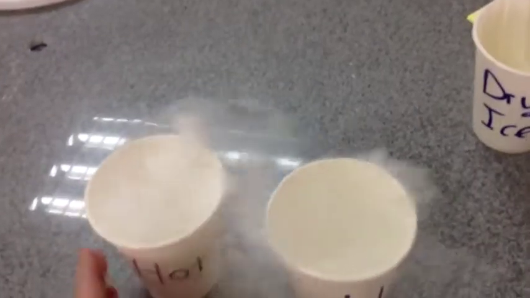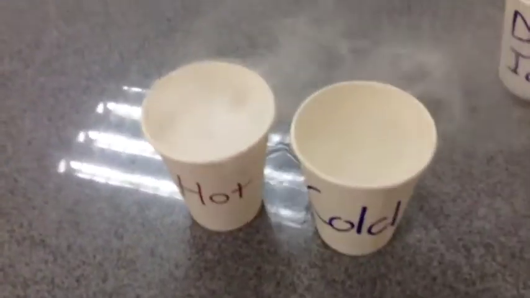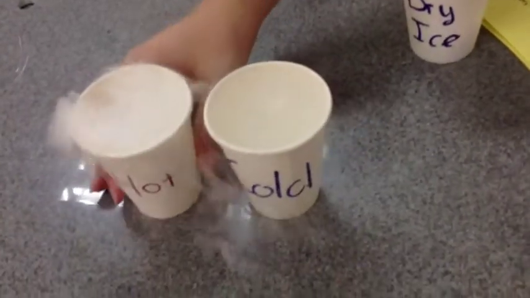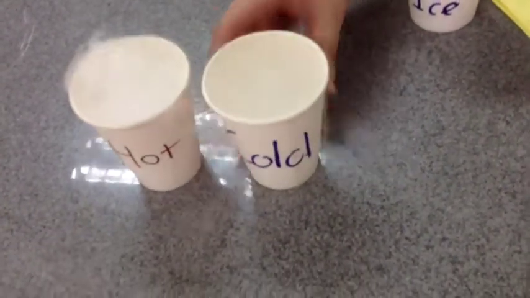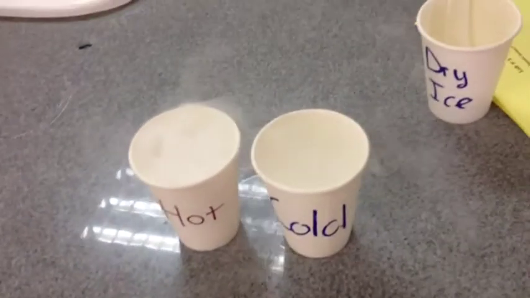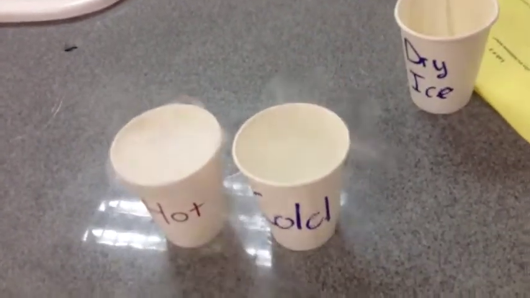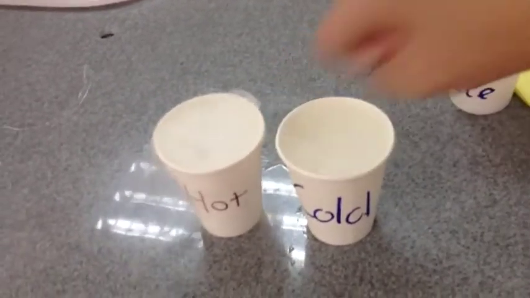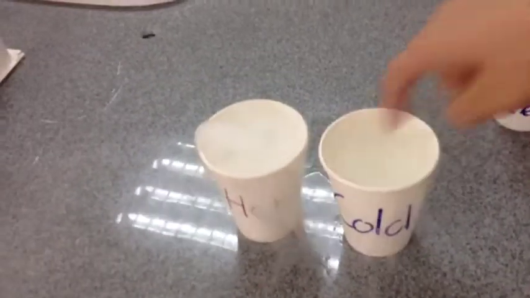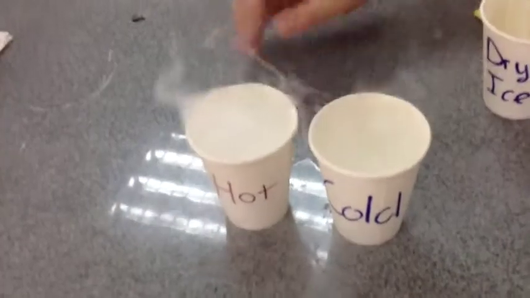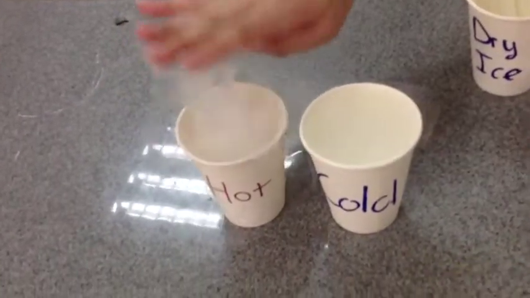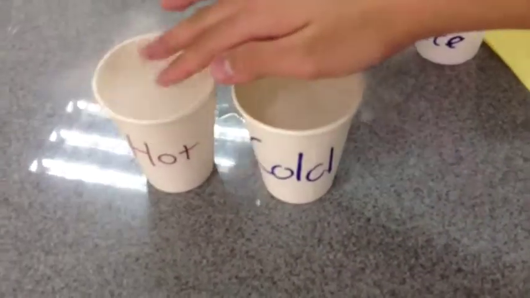And here the cold water is cold, so it's not as warm as the hot water, causing it to sublimate a little less. Why is that? As you can see in our previous video, if you put dry ice on a piece of paper at room temperature, it's not as warm as warm water, so it doesn't sublimate as much. But warm water is very warm, so it makes it sublimate a lot faster.